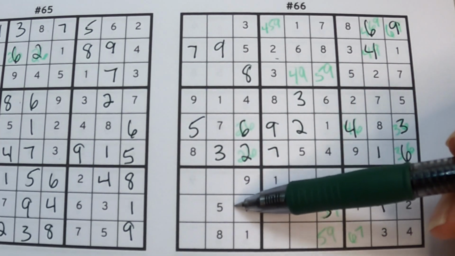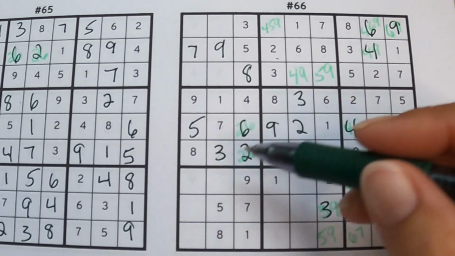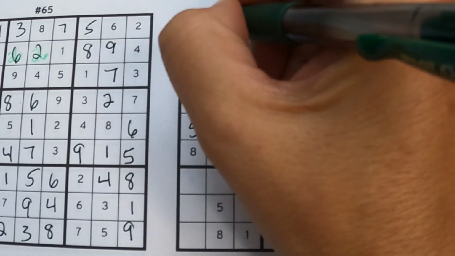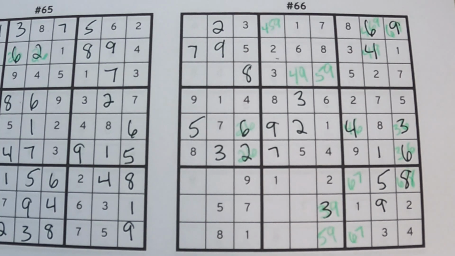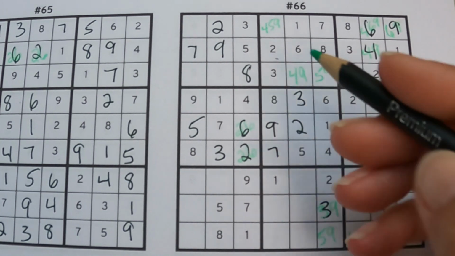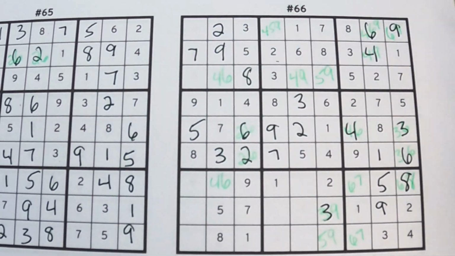For this column now, we're missing 2, 4, and 6. We've got a 2 covering here and a 2 covering here, so our 2 must be here. But I'm not seeing any other help. So 4, 6.